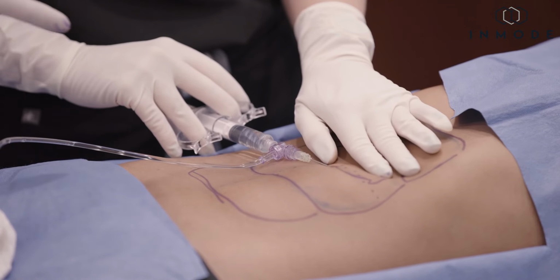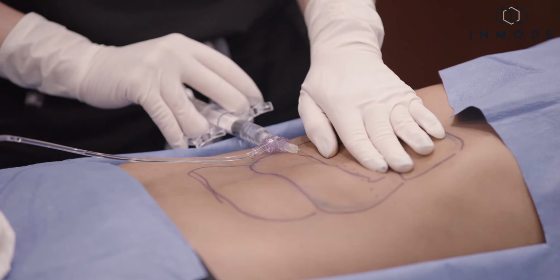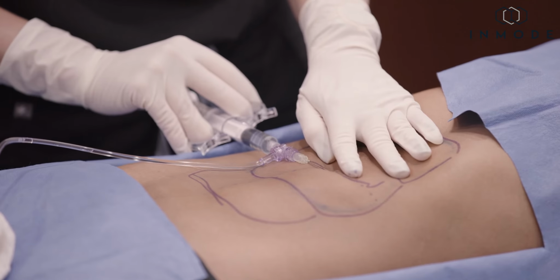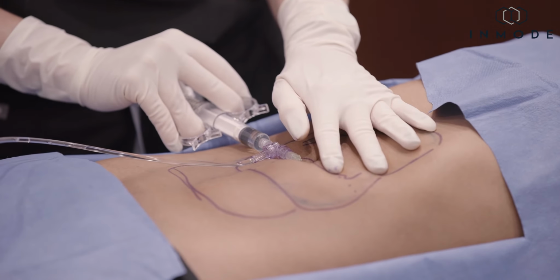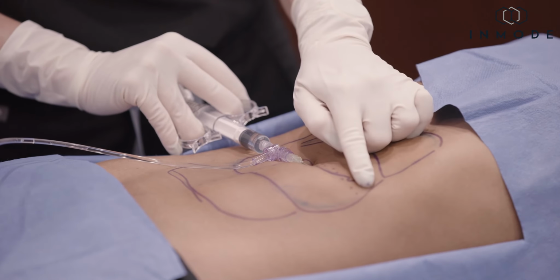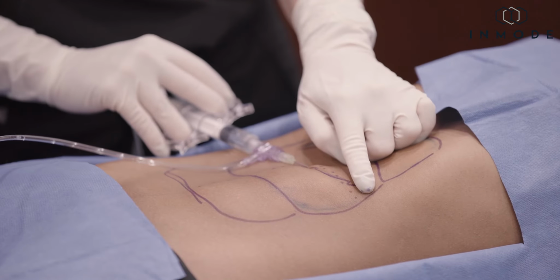We've already anesthetized with 1% lidocaine at the periumbilical region, and she's doing the same fanning technique. Any other comments, Lisa, on this technique? As you can see, I'm going to the extent of my markings here.